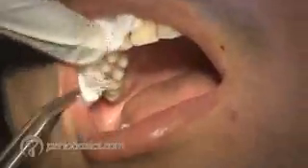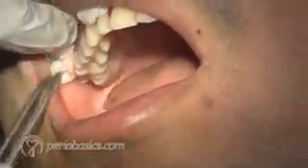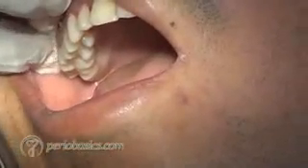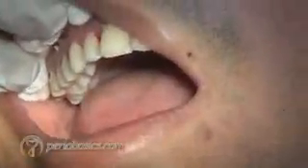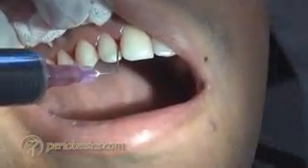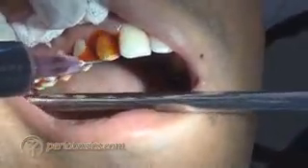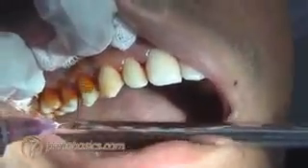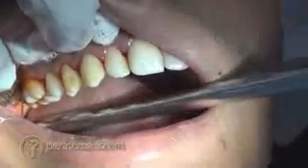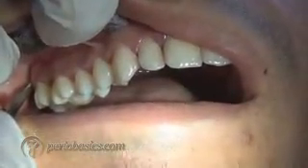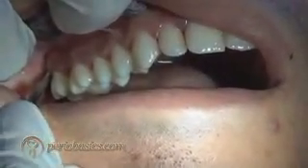And first of all, we isolate the area with the help of gauze. Here you can see the isolated area. Now we irrigate the area with antimicrobial solution. We are using povidone iodine in this case. And then we start with the internal bevel incision.